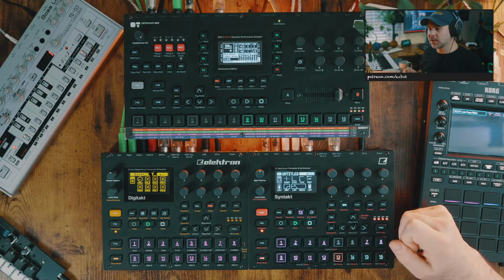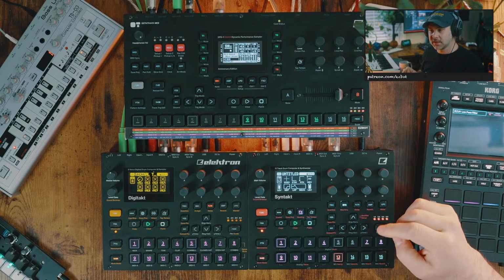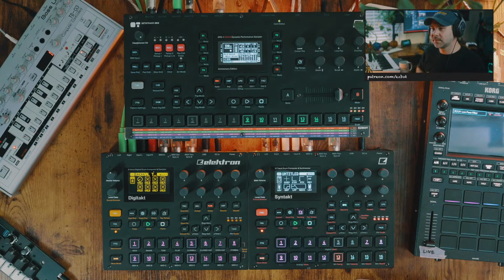Synthet, just check the manual and it turns out crossfade scene A-B is MIDI controllable via CC. Yes, it is controllable via CC.